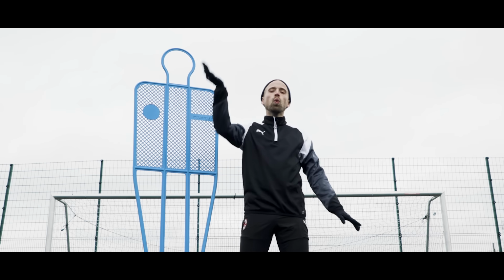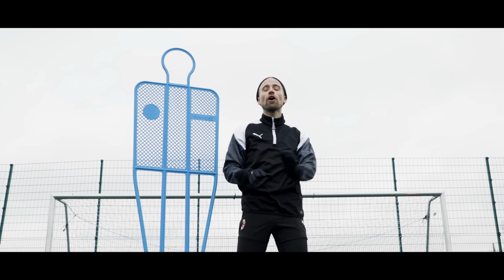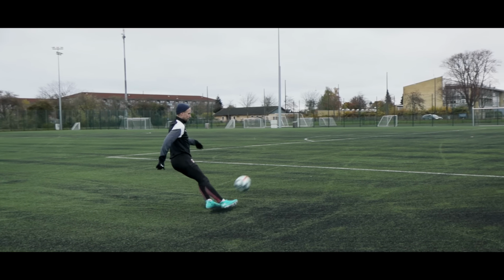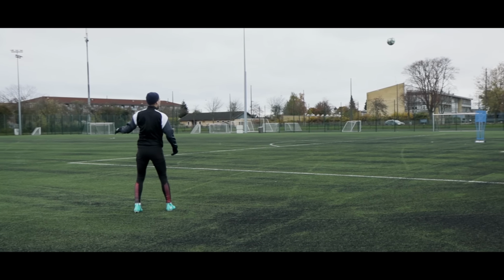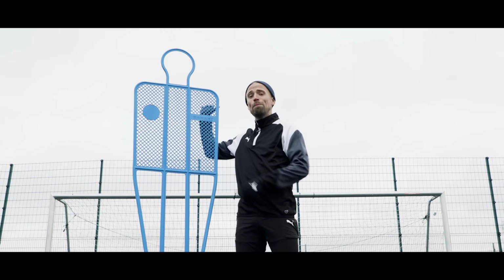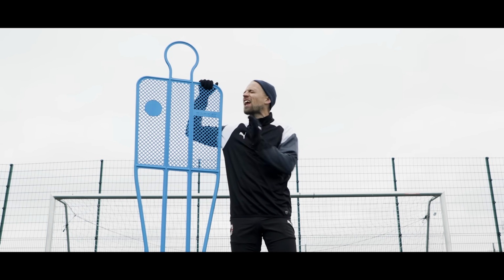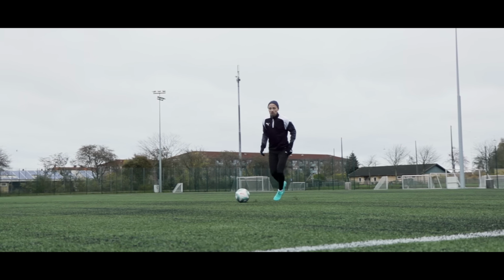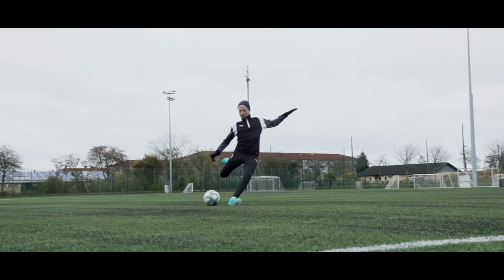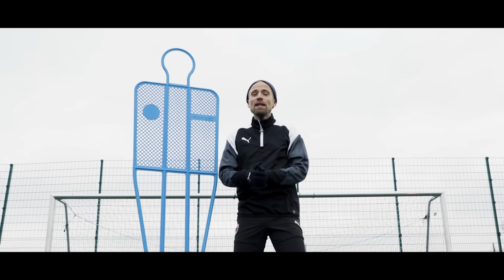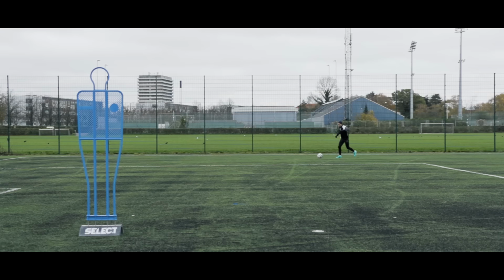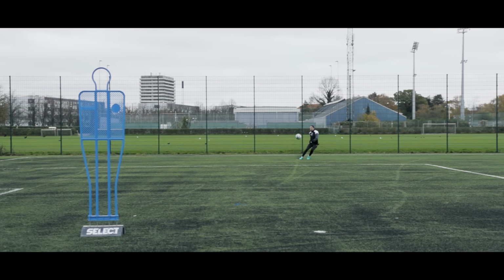Next up, we have the floater, which is a different technique you can use to create a whole lot of chaos in the box if you have a lot of people in there, especially if you have a big fella up top as your striker who's gonna absolutely kill it in the air. Now, the floater is basically a high lofted ball with a whole lot of hang time, meaning that whoever wins the physical tussle or who jumps the highest is gonna win the header and have a free chance on goal.